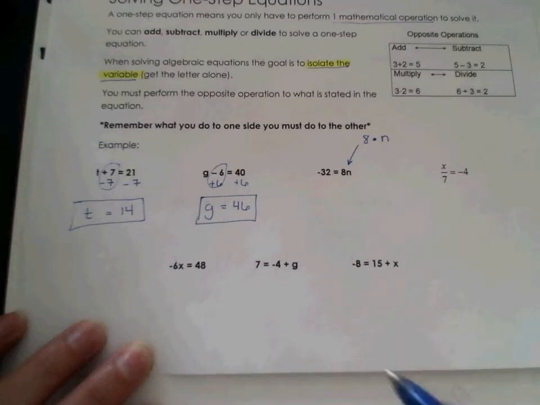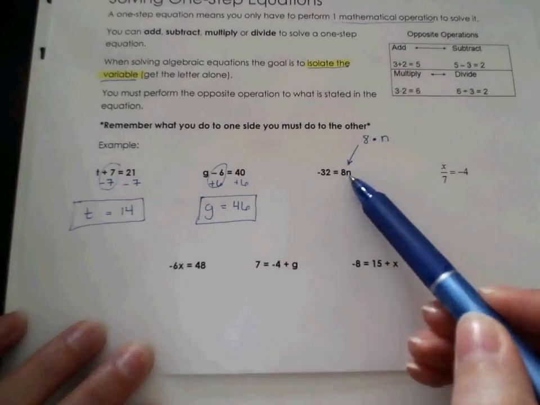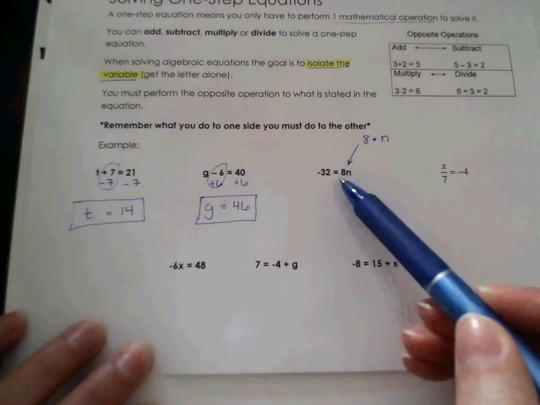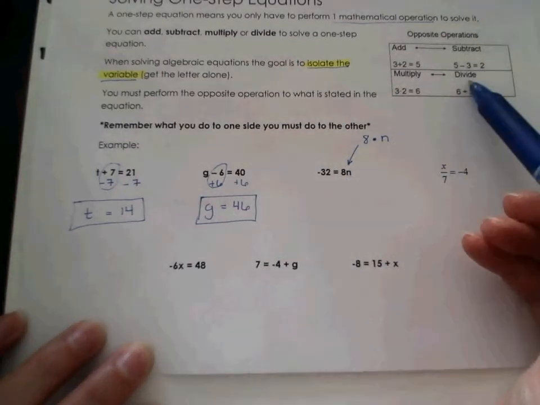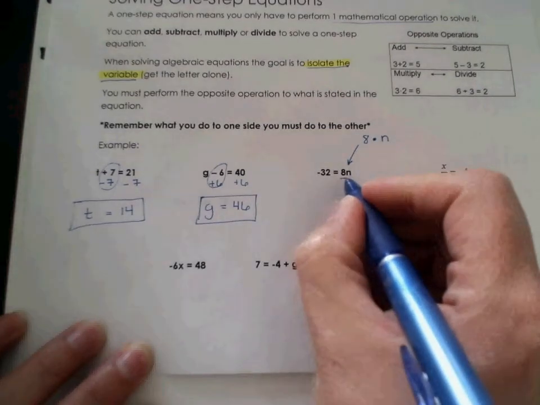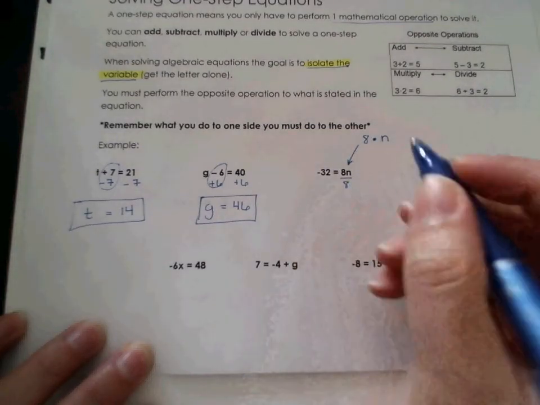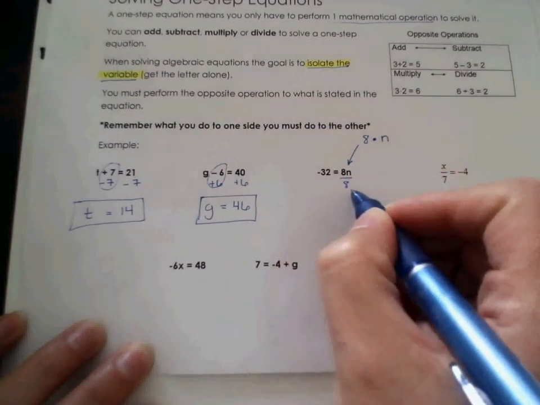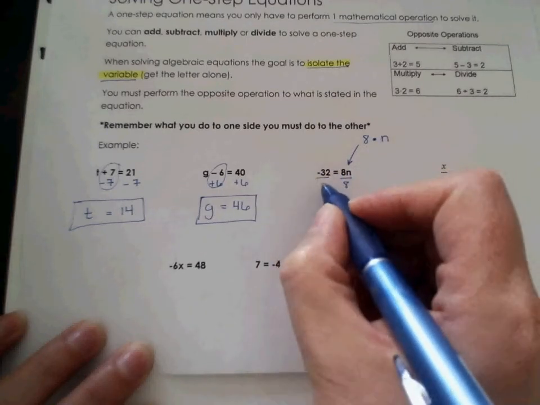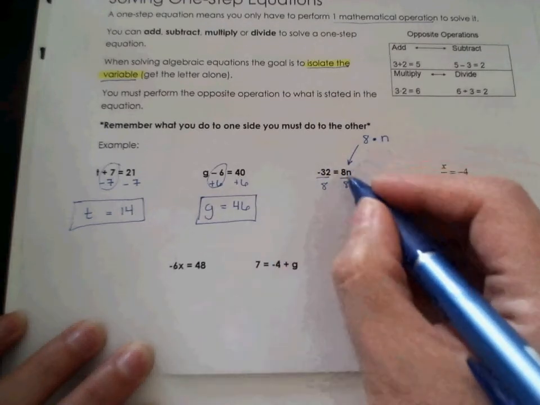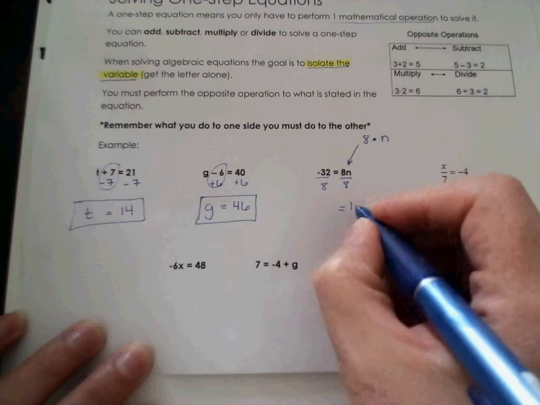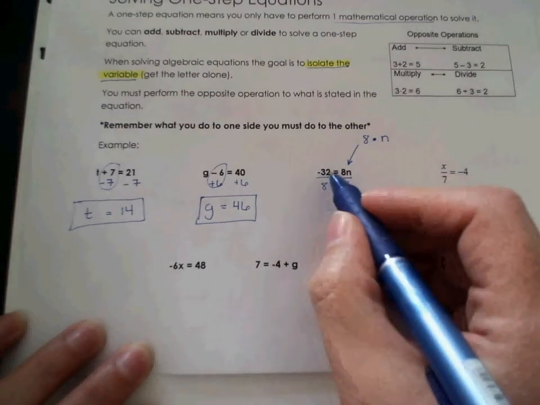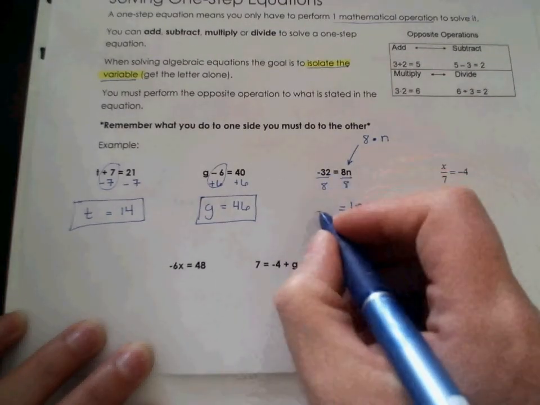So knowing that's an 8 times an n, the opposite operation to multiply is divide. So we're going to divide this side by 8. And if we do it to the right-hand side, we have to do it to the left-hand side. So 8 divided by 8 is 1n, and negative 32 divided by 8 is negative 4.